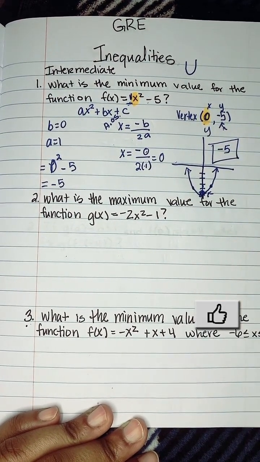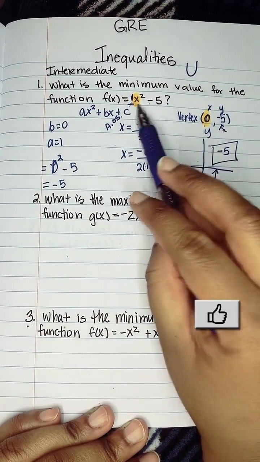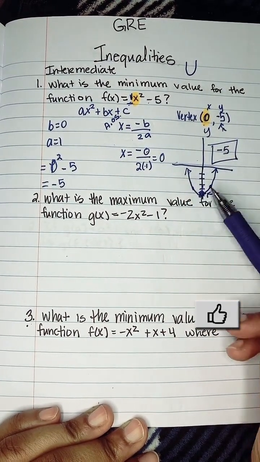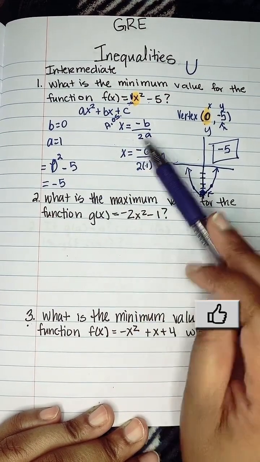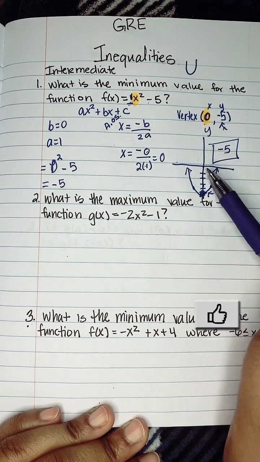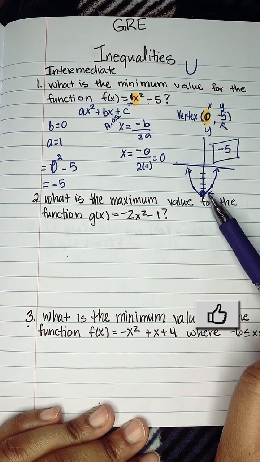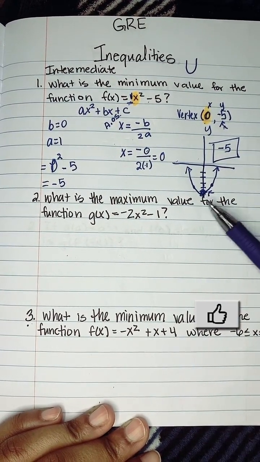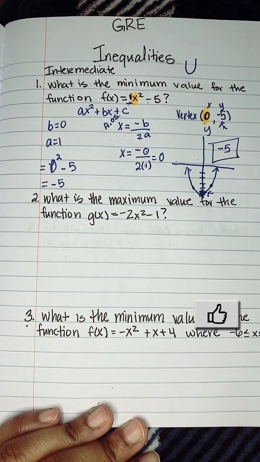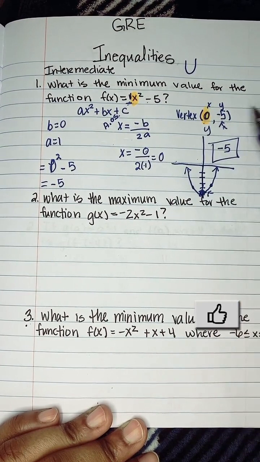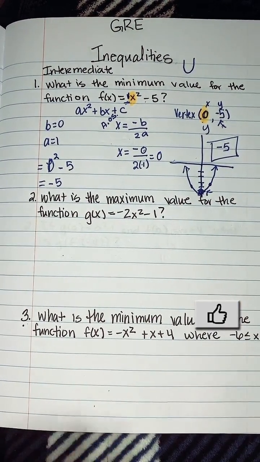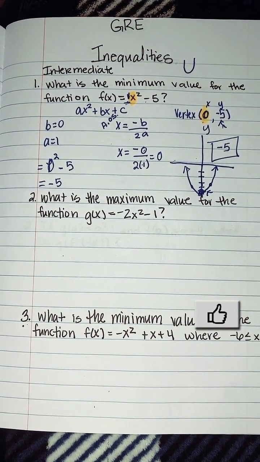So that's your answer. If you knew what the graph of this looked like, you could have seen it right away as -5. You did not have to do all this work, right? We could have just graphed it and shown that the minimum value was -5, if you know how to graph it. But if you don't know how to graph it, then this is another way that you can get it. Get your vertex.